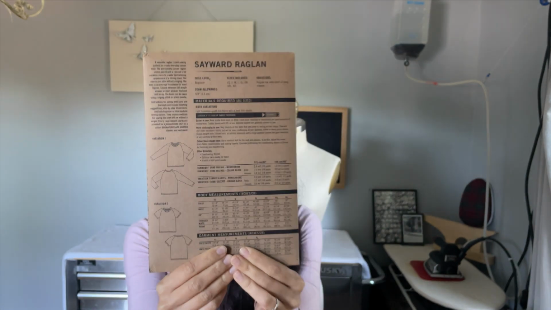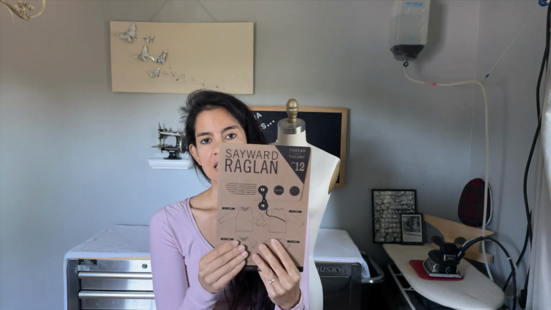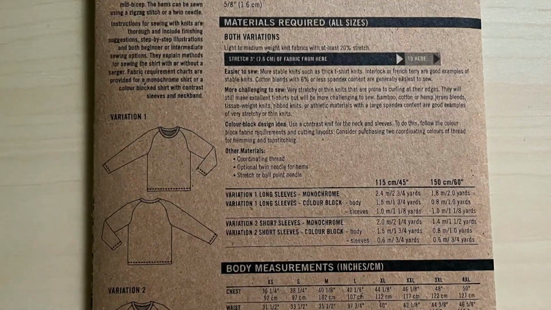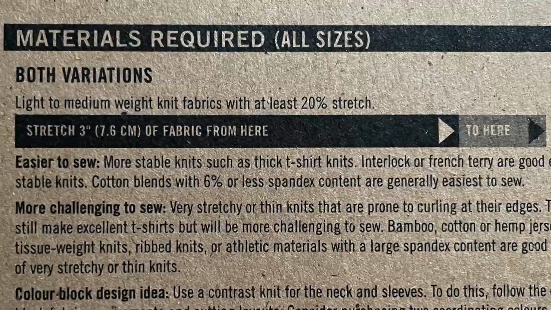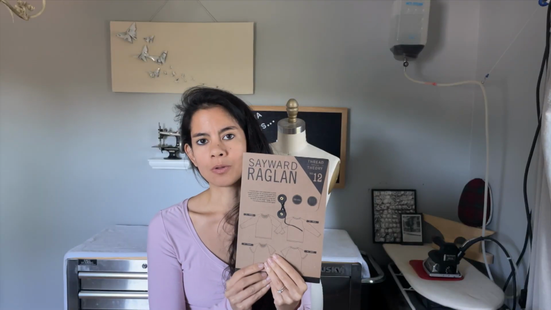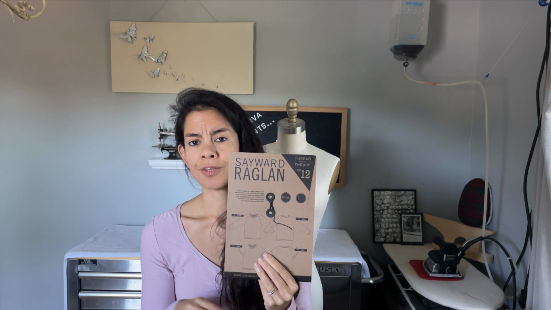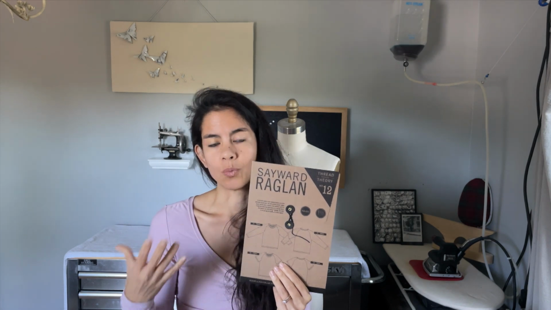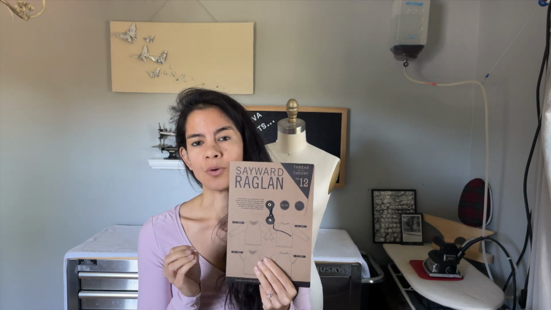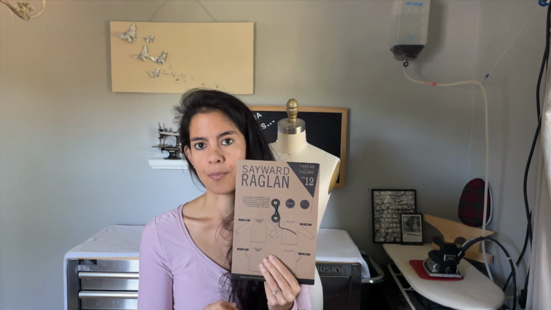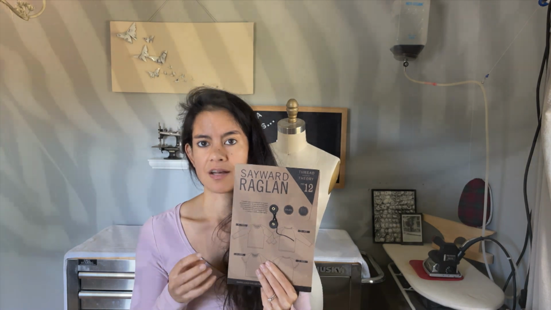And this pattern, because it's a knit and it's a somewhat closer fitting t-shirt pattern, it has some requirements. So it needs at least 20% stretch in the crosswise direction. So of course we know that means that it either has to have those characteristics because of the way that the fabric was knitted, or it has to have some sort of component within the substrates that make up the fabric that would give it a lot of stretch.